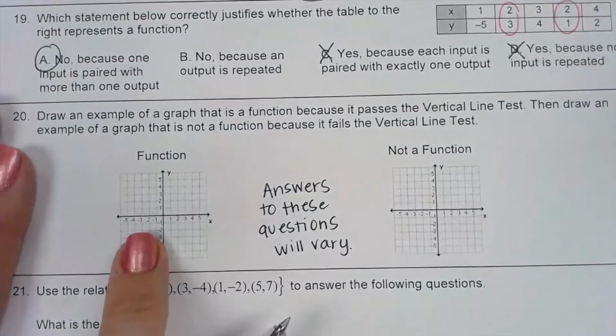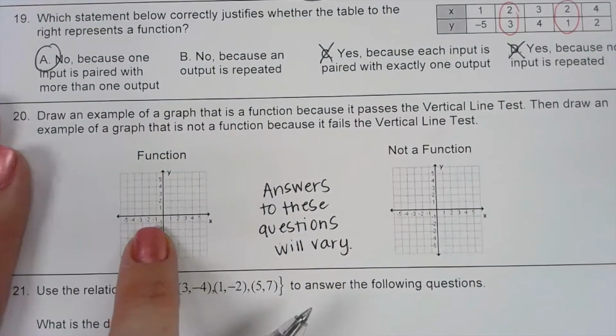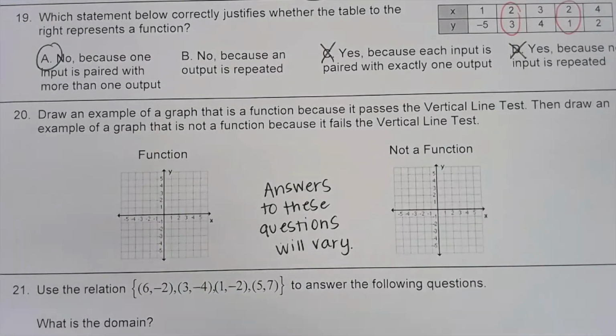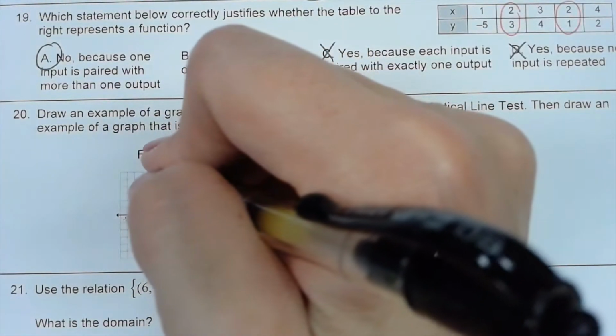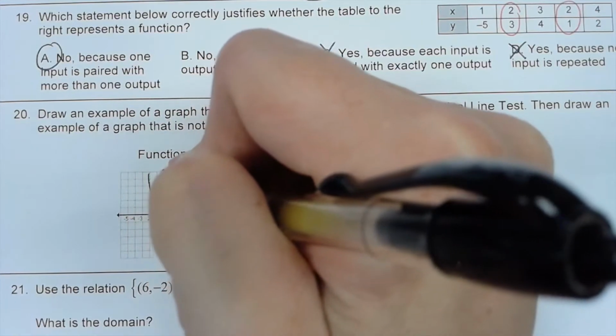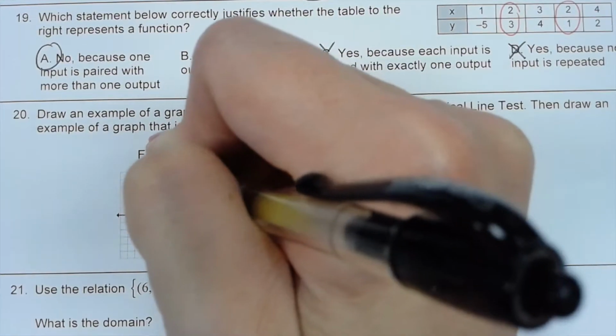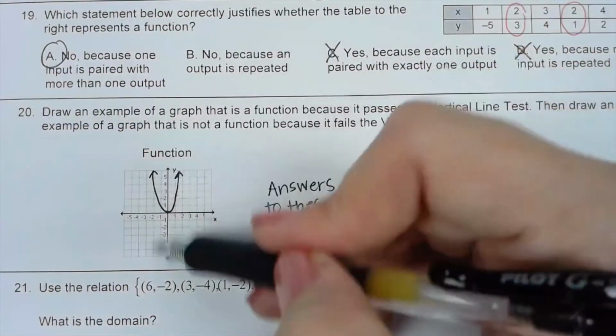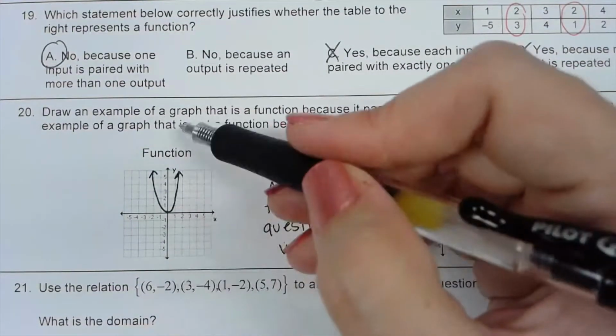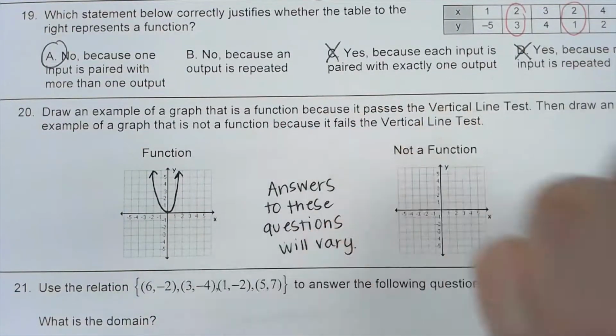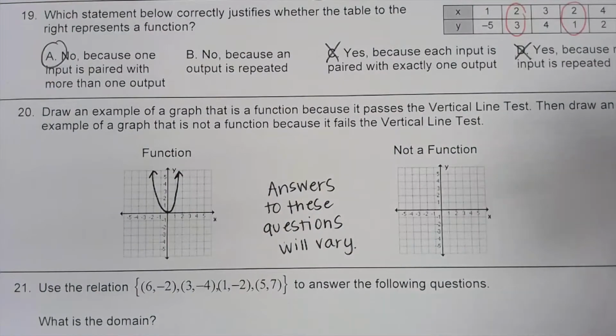If something is a function, it means it passes the vertical line test, which means that if you drew something on the graph, like let's say you drew a parabola. It's not a very good parabola, but it's a parabola nevertheless. Anytime I try to draw a vertical line through here, it's only going to cross the graph one time, and so that means that I'm all set. That means that that's a function.